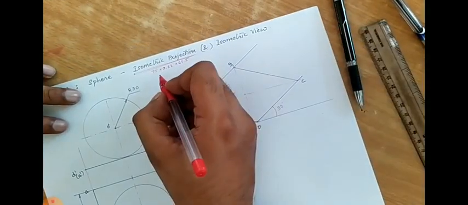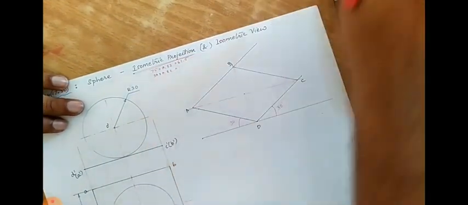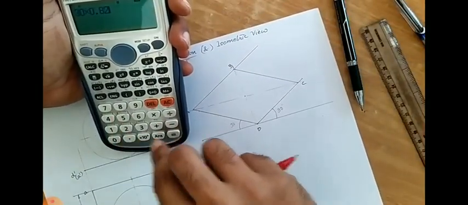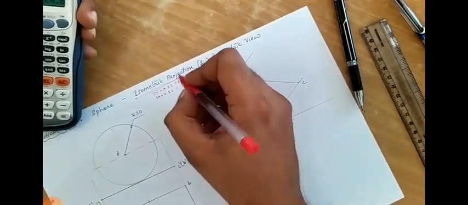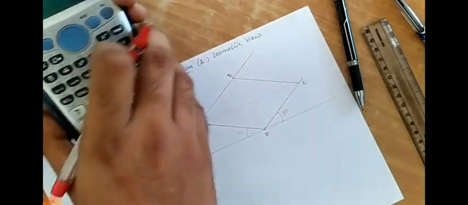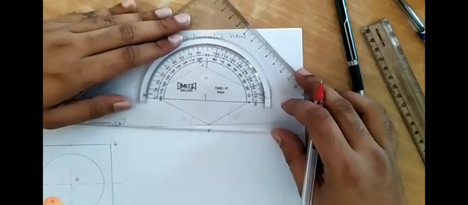Now I have to draw the axis of the sphere. From the center, the height up to the axis will be equal to the true length, which was 30 mm, the radius of the sphere. Now that particular height is also changed to the isometric scale. That means 30 into 0.82, you have to take 24.6.